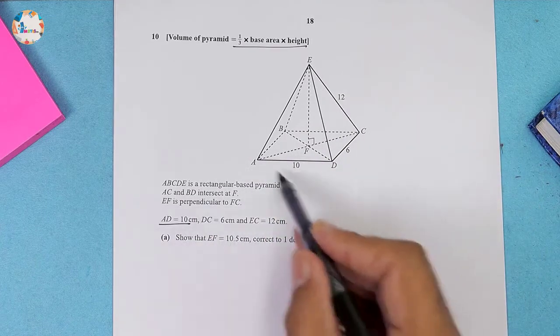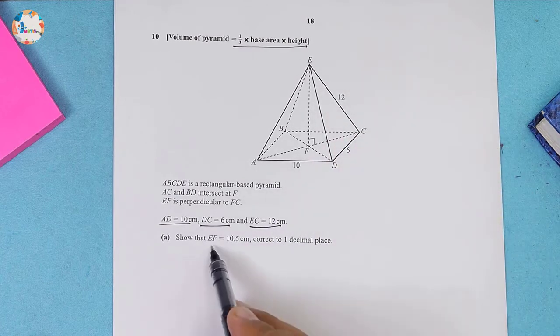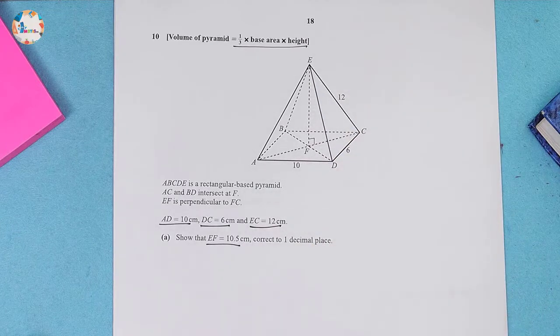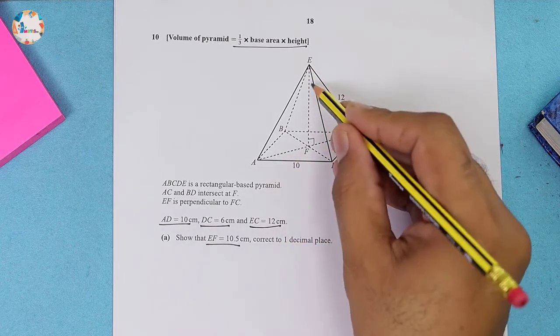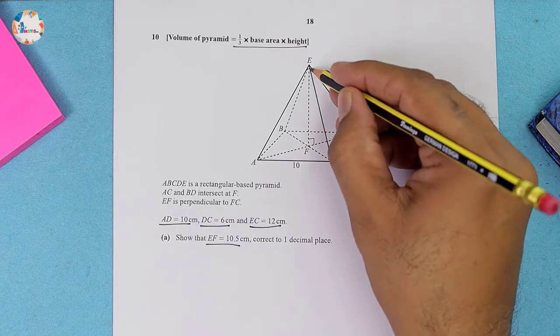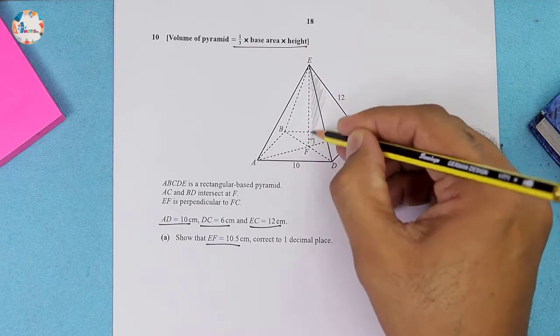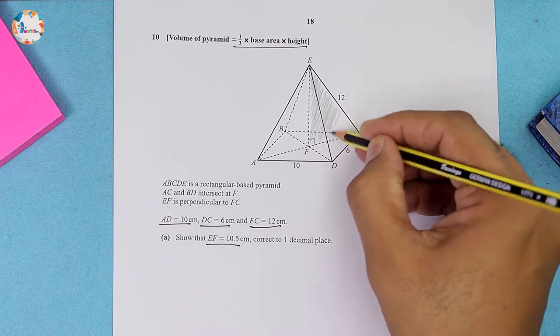So AD is equal to 10, DC is equal to 6, and EC is equal to 12. Show that EF is equal to 10.5, correct to 1 decimal place. So to find EF, we need to consider basically this triangle first. So to calculate EF, we will be requiring details of this triangle, which I am highlighting for your understanding.